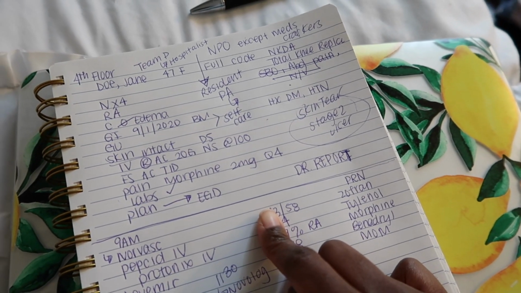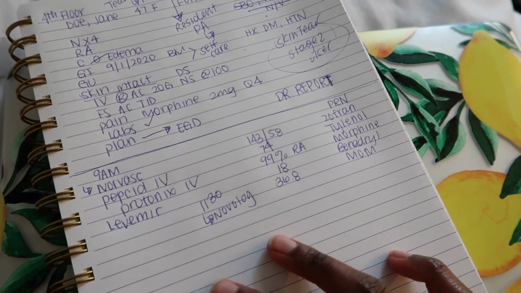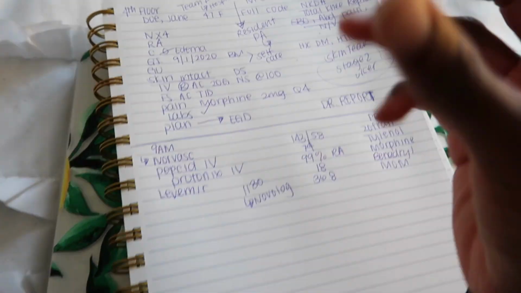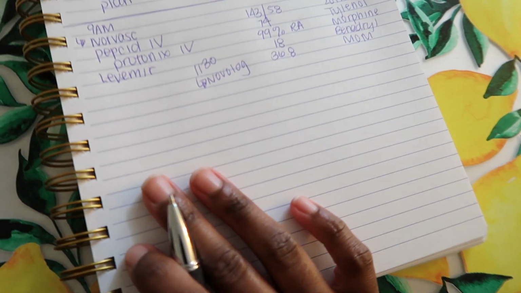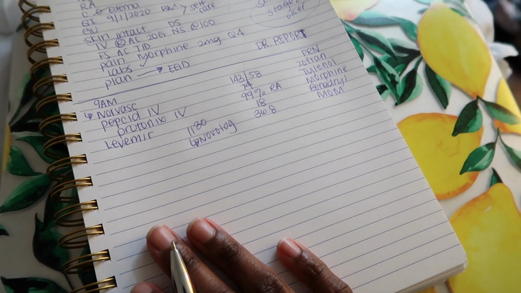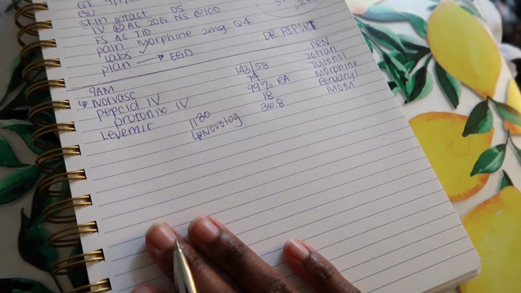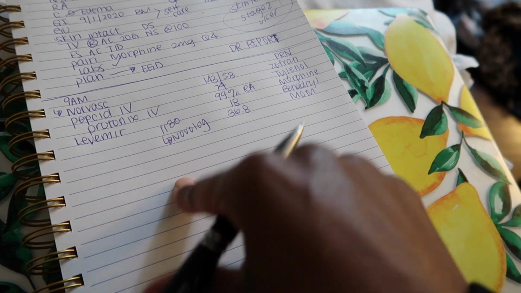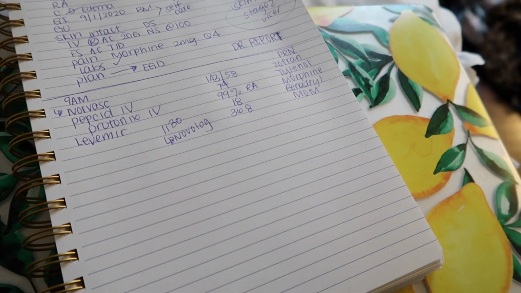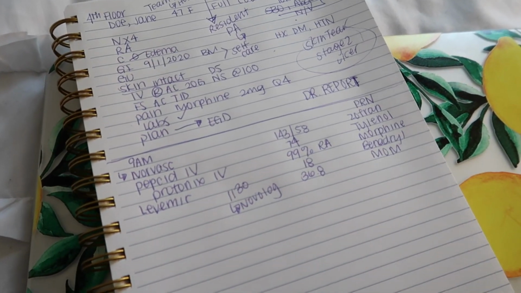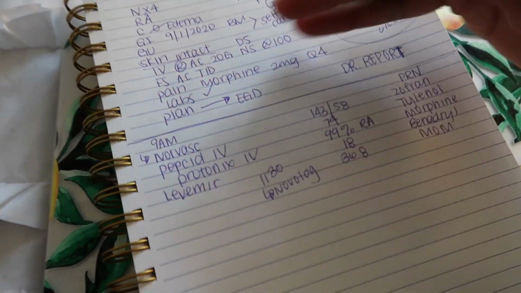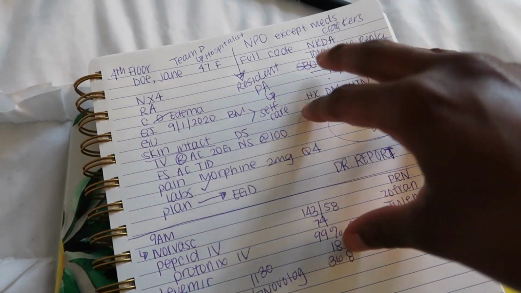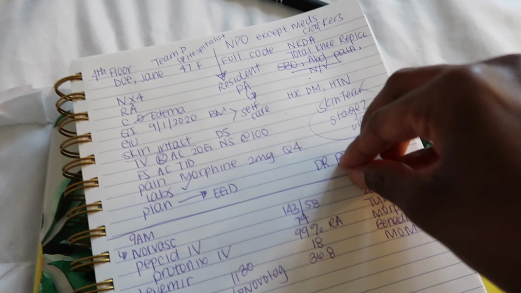And then I wanted to make mention that our job incorporates something called purposeful rounding. So you have to check on the patients, I think every odd hour, just to see if they're in pain, if they need to go to the bathroom, if you can get them anything. So I pretty much round on all my patients all the time. So this is just the first initial step when I get to work.